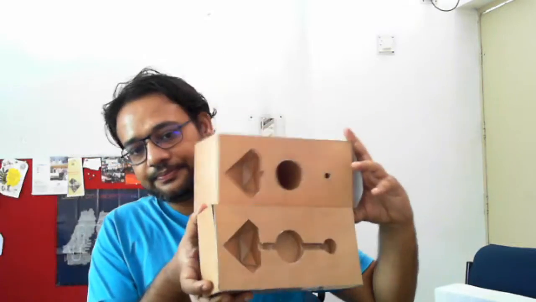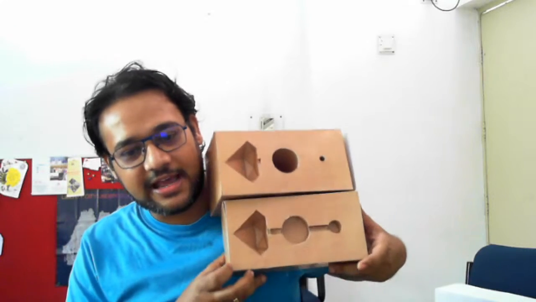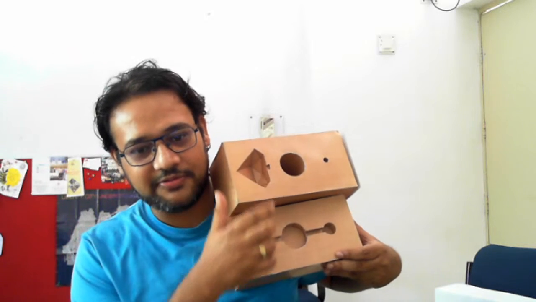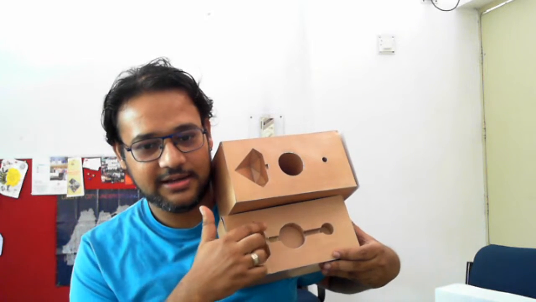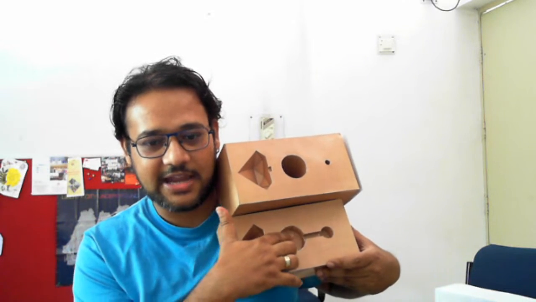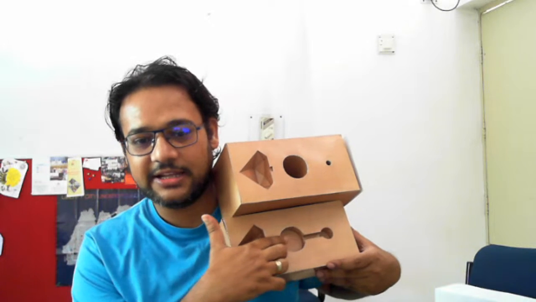Can you see? Here this student has tried casting a diamond. So here is the diamond shape. Half of the diamond is on top, half of the diamond is on the bottom, and you see this cavity. This is not required on the drag, but this basically is like the riser, and this channel that you see is like the gate.